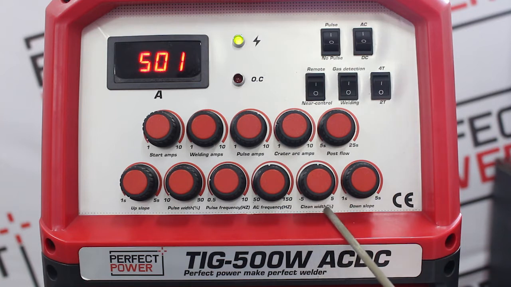The clean width is for cleaning the film on the surface of the aluminum or brass. And then the amperage, you can adjust here. This is the welding amperage, and this one is the pulse amperage.